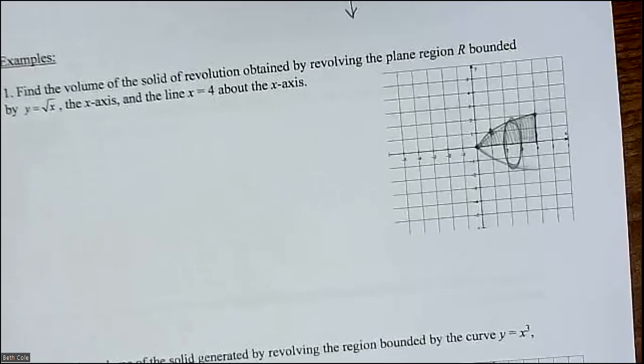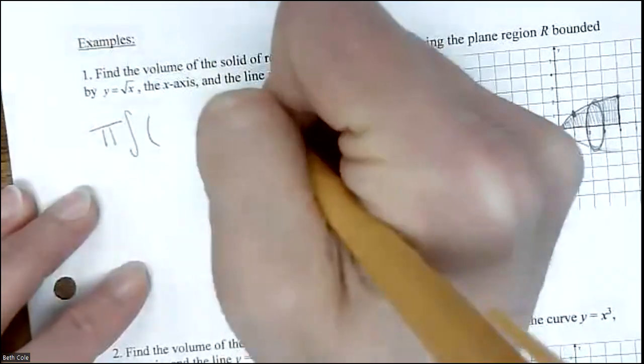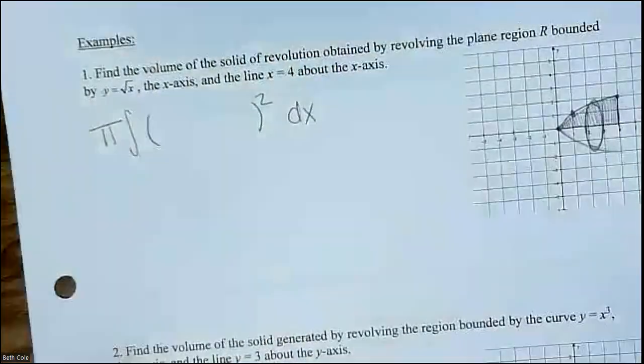All right, so when you go to set it up, you're going to have an integral, and it is going to be, watch this, pi r squared, and then dx or dy.